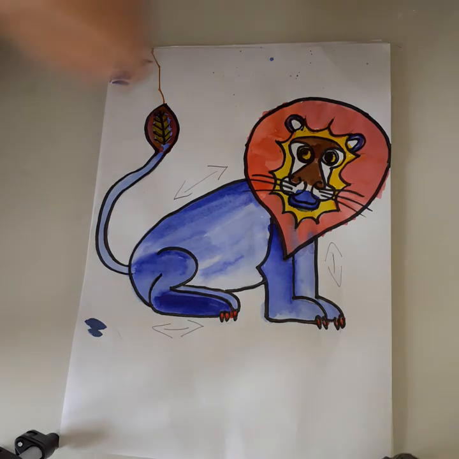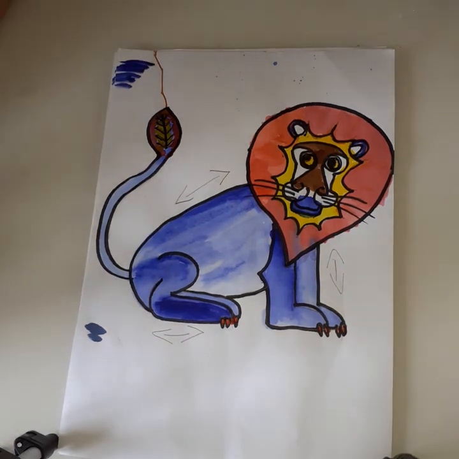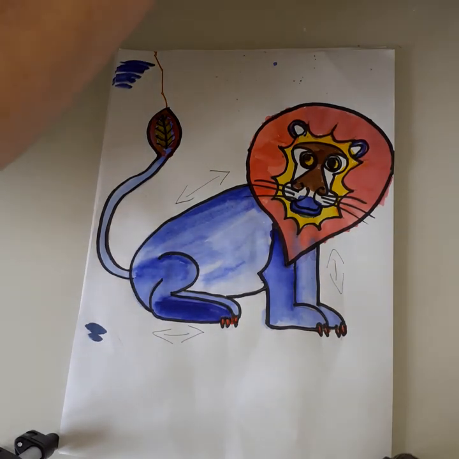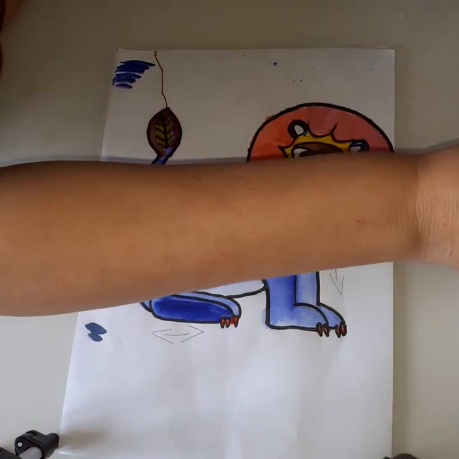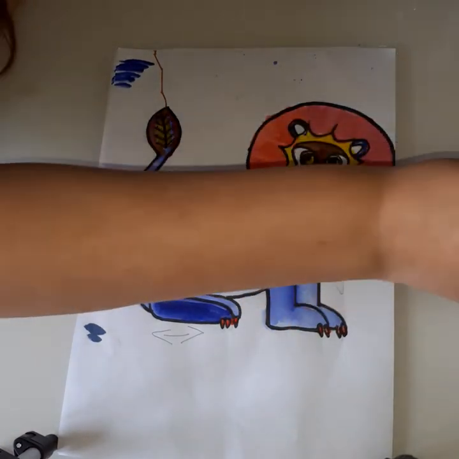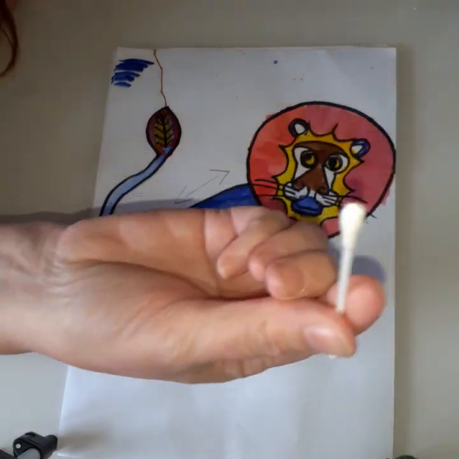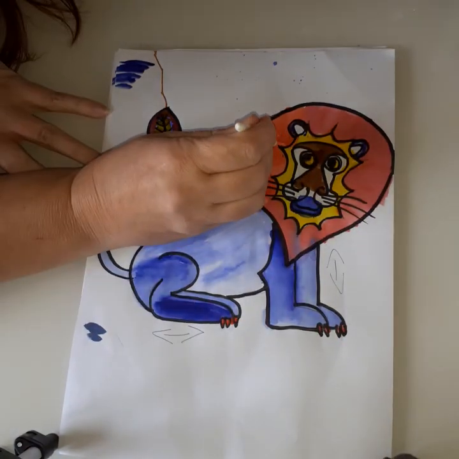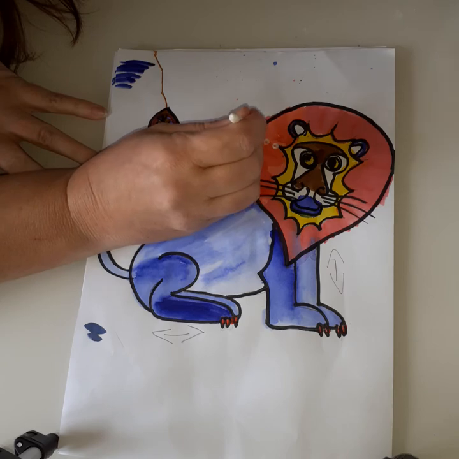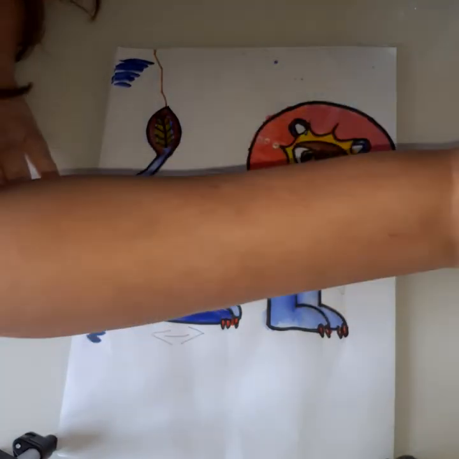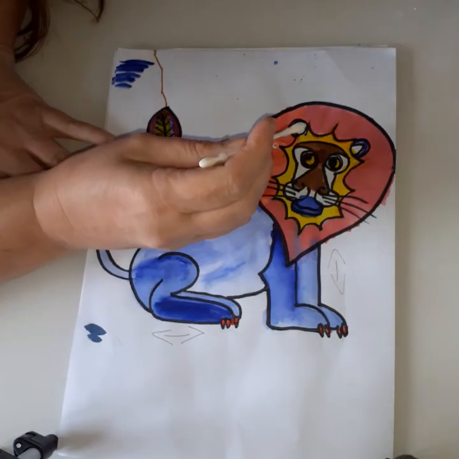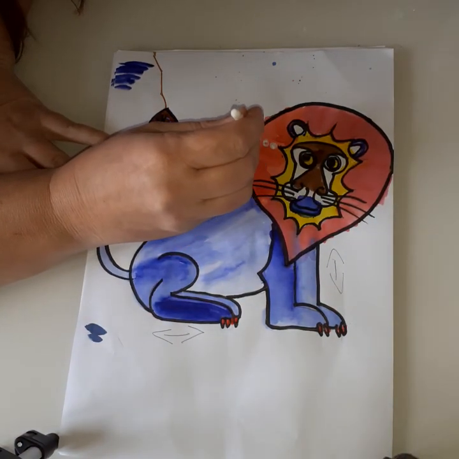Right, so next bit we've just got some white paint. What we're going to do is add some dots on each of those flashes. So just get a cotton bud, and then I'm going to do 3 dots. I might need a bit stronger than that. 2, 3.